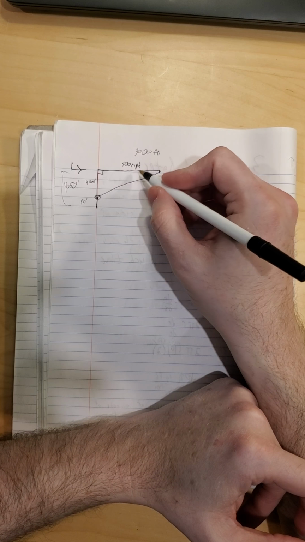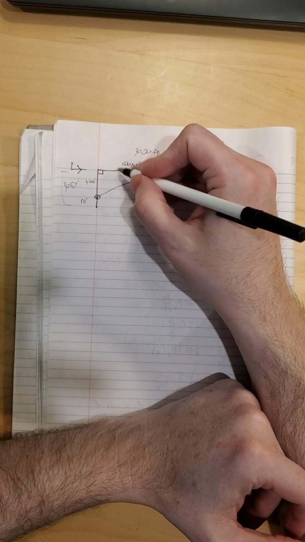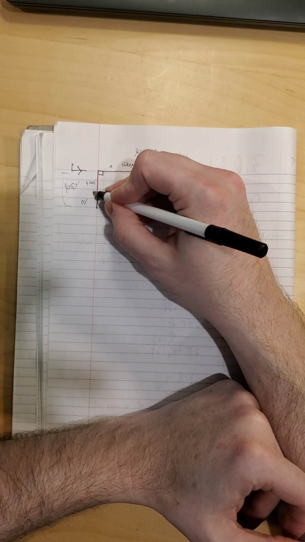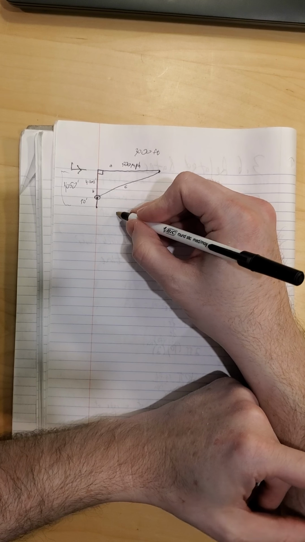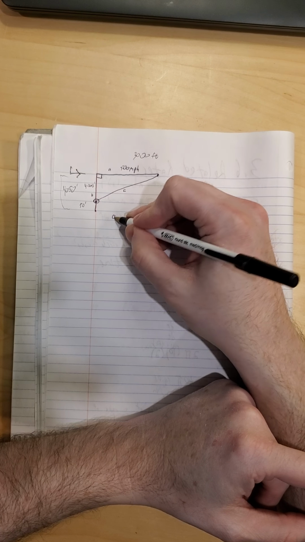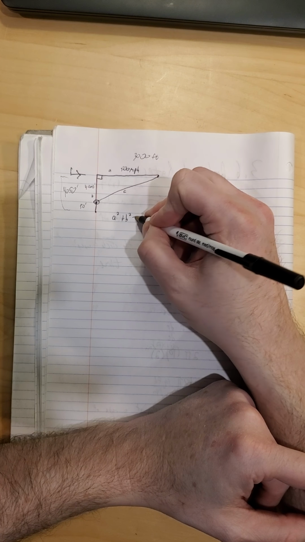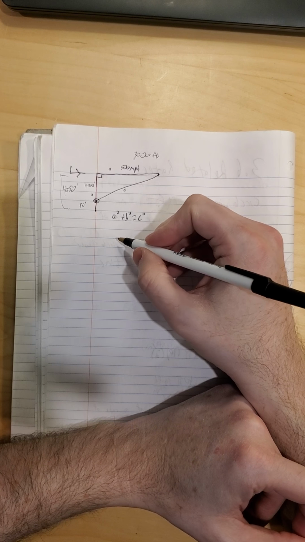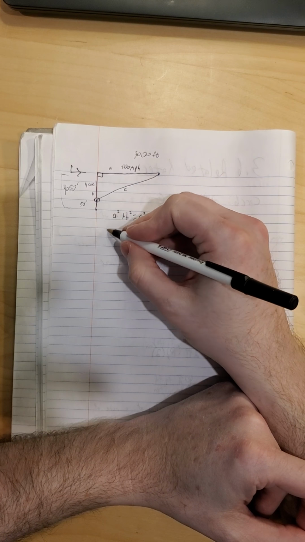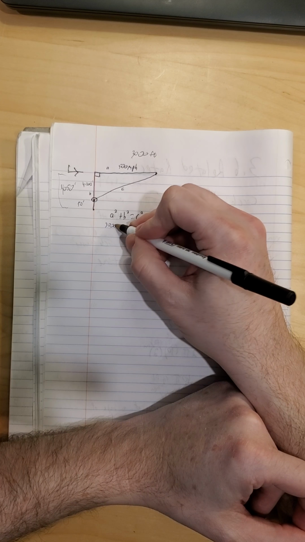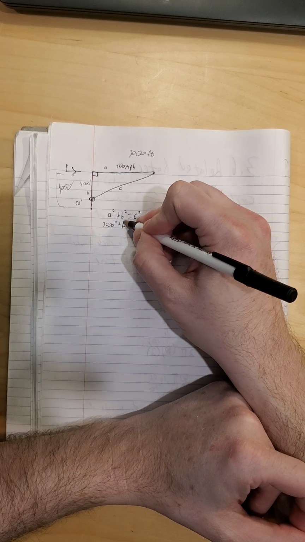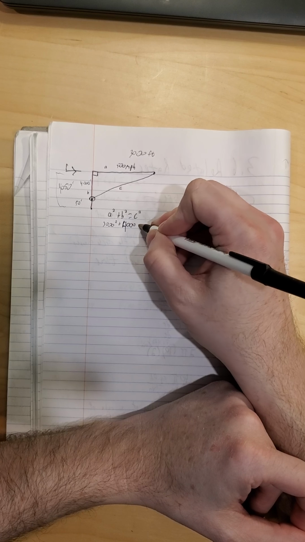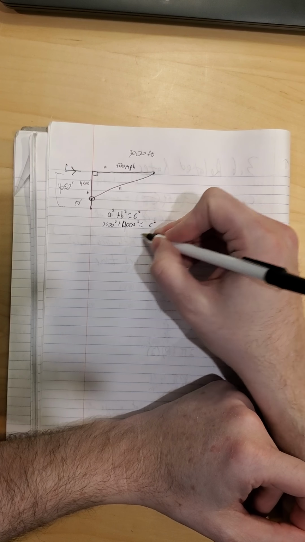So if you're thinking Pythagorean theorem, we can call this side A, this one we'll call side B, and the hypotenuse is our C. So by our Pythagorean theorem, A squared plus B squared is C squared. So 3,000 squared plus 4,000 squared is C squared.